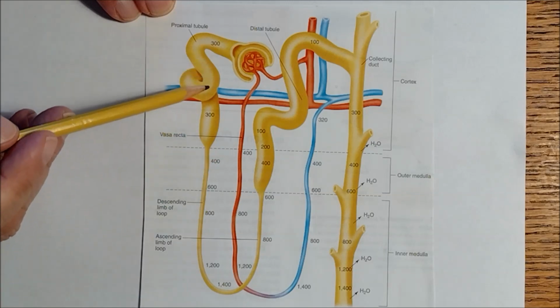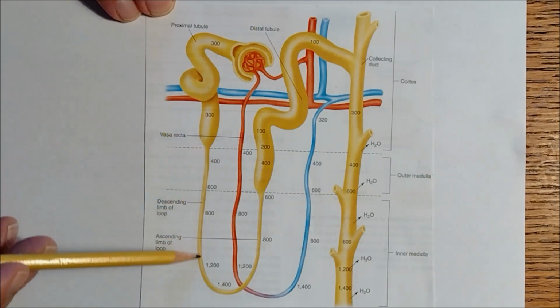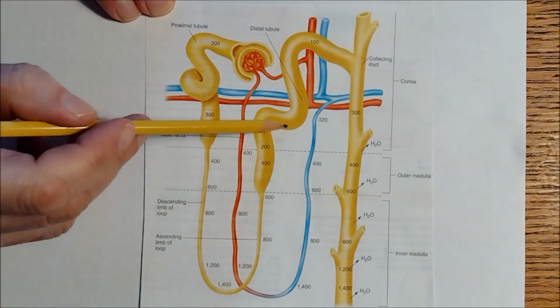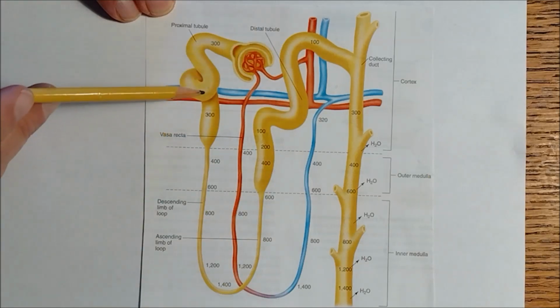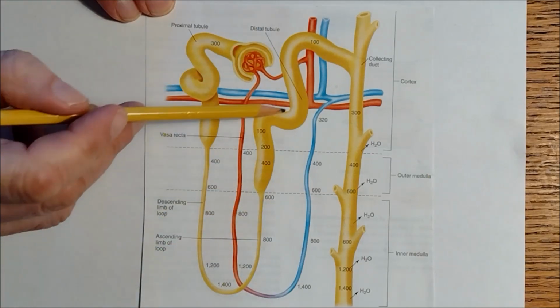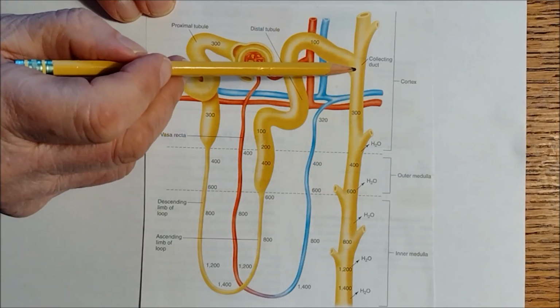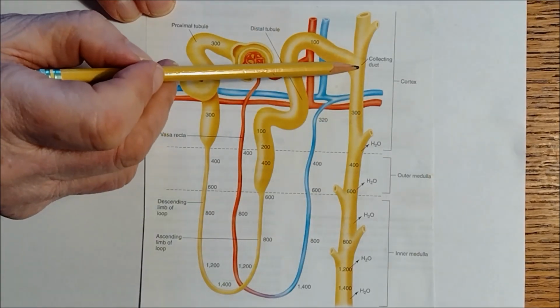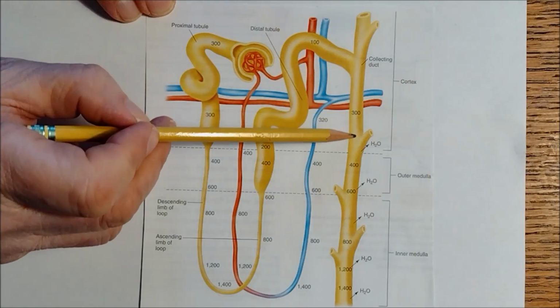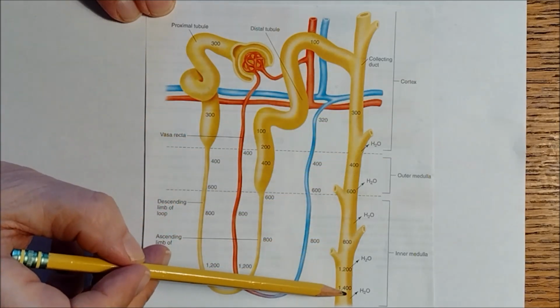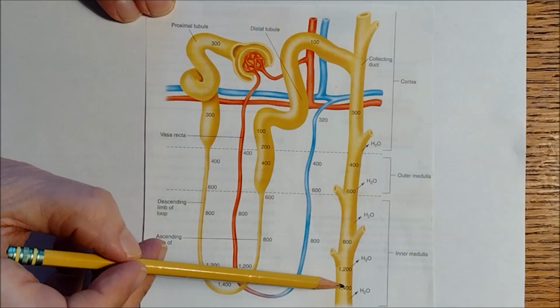This is called the near tube, and this is called the loop, and then this is called the far tube. So we have a near tube, a loop, and a far tube. And finally, when the plasma gets over to this point, it becomes urine, and this is the collecting duct that goes down to the ureter, which takes it down to the bladder.